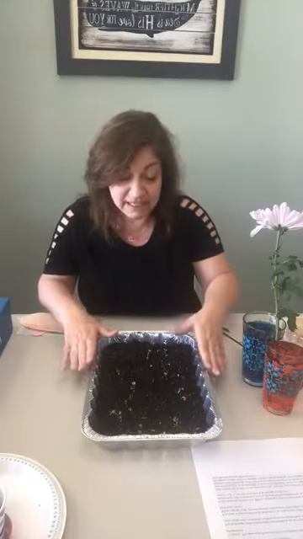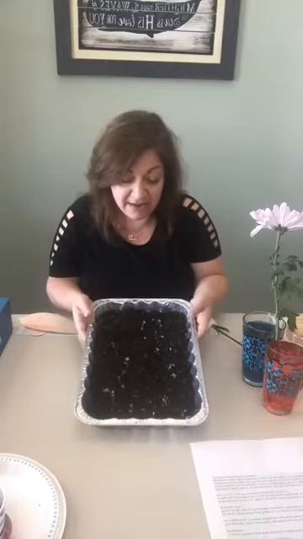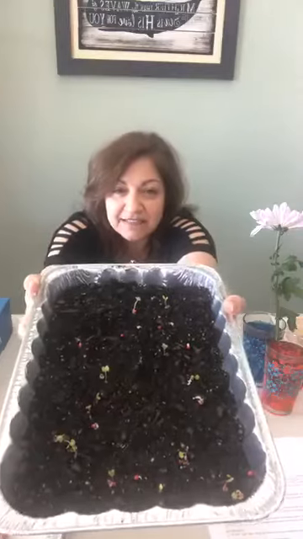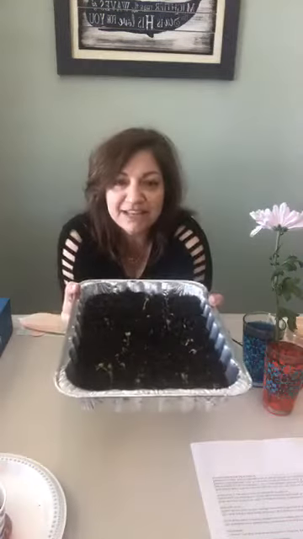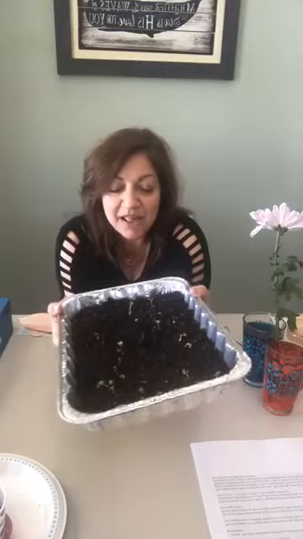The other thing we were doing yesterday was looking at a variable of the presence of light and how that affects sprouts to grow. I have some seeds here that have been planted in a tray, and they're sprouting. You can see some small little seed leaves growing. These are from radish seeds. It only takes a couple of days for these guys to sprout and start to grow. They're green, they're kind of little heart-shaped leaves.